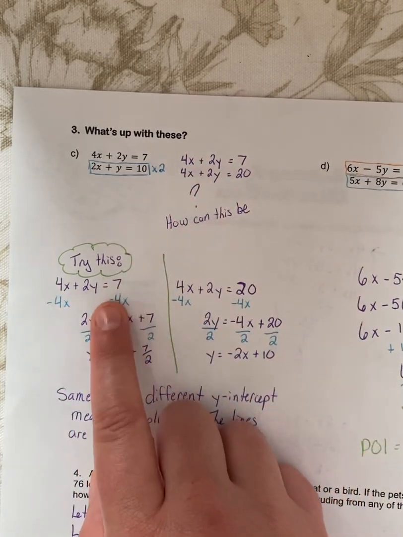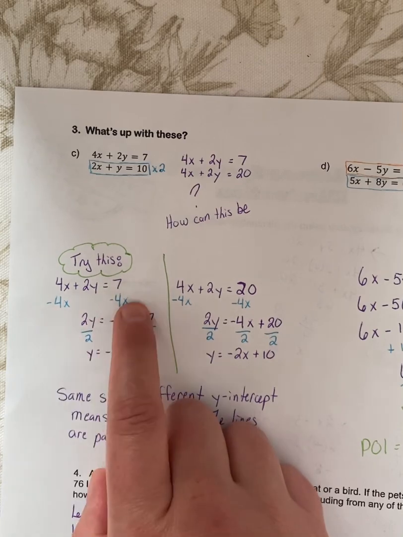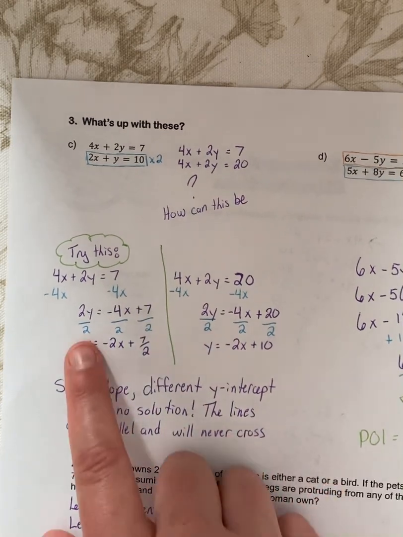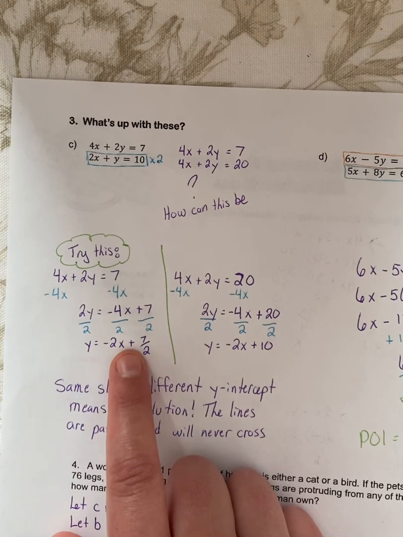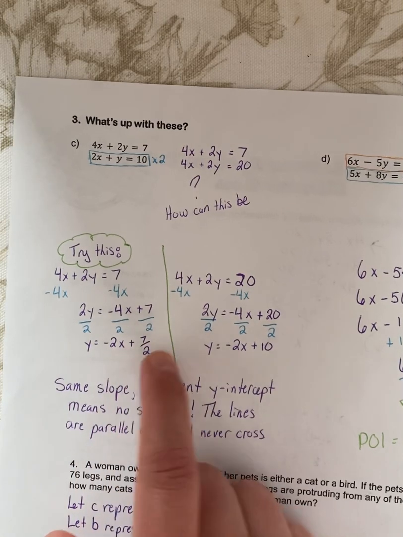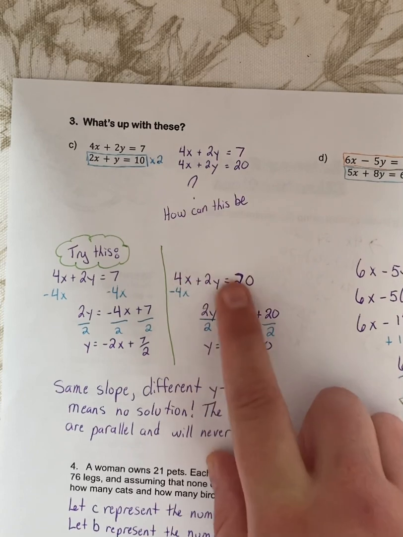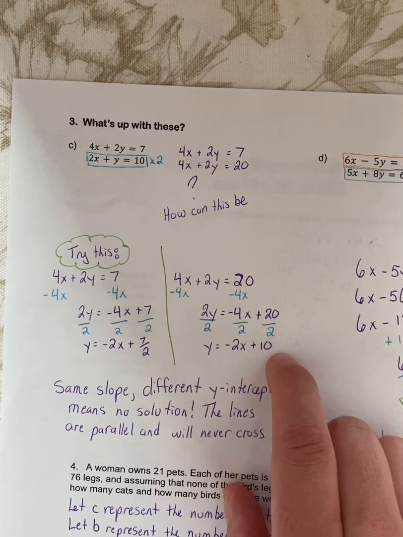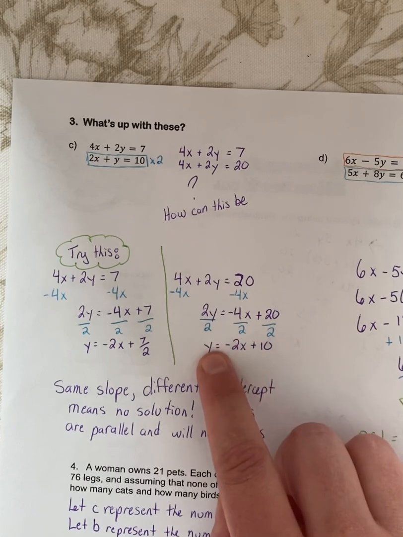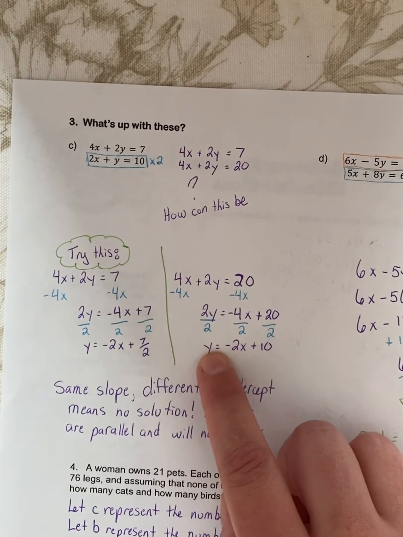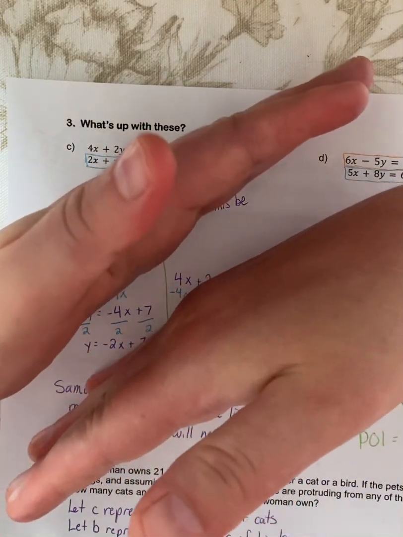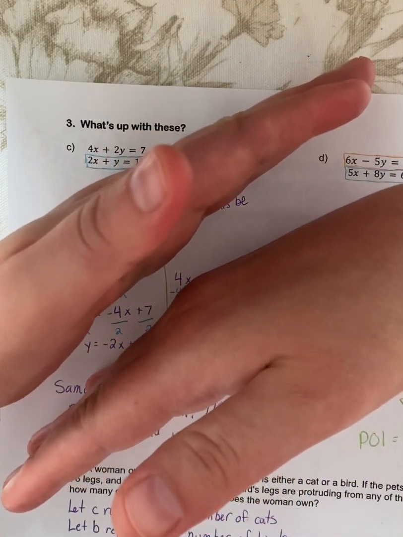Okay, so if I rearrange this into y equals mx plus b form, so I move this 4x over here, I divide by the coefficient in front of y, I end up with y equals negative 2x plus 7 over 2. If I do the same thing with the other equation, I end up with y equals negative 2x plus 10. So if I were to graph these two, I would end up with the exact same line, and it would hit the y line at two different points.